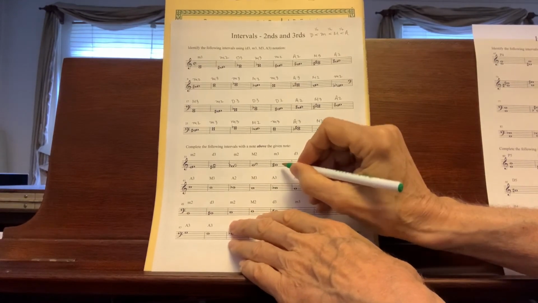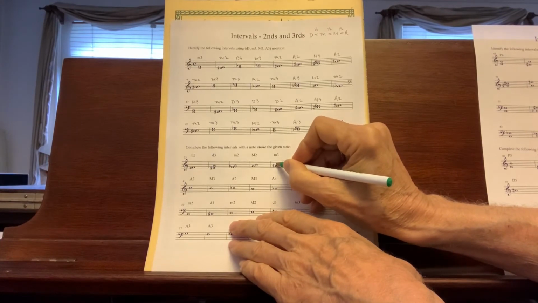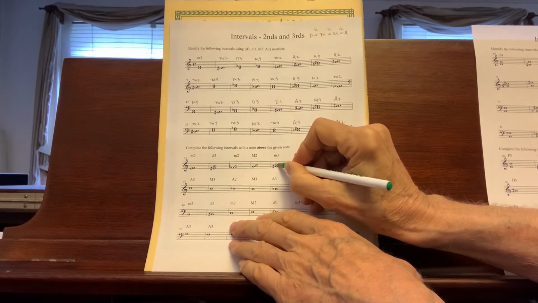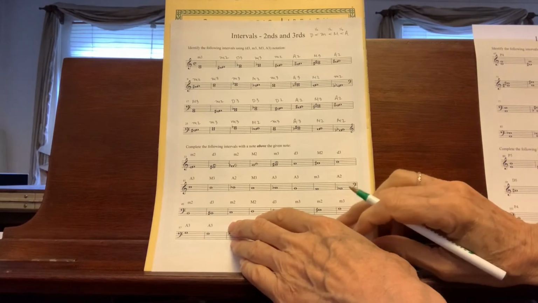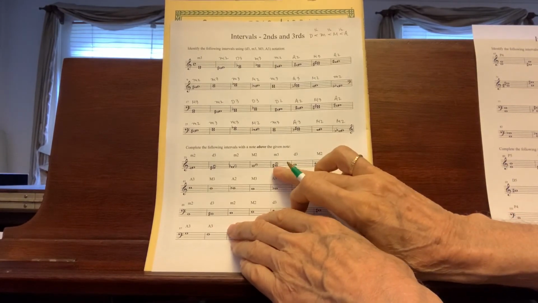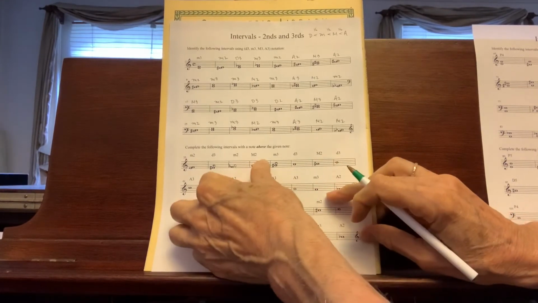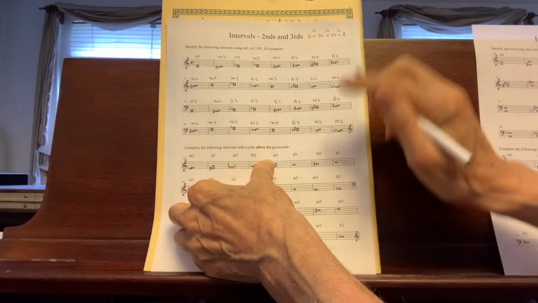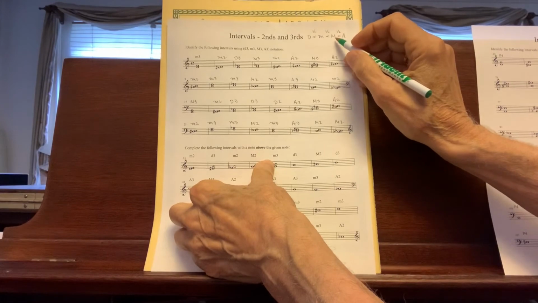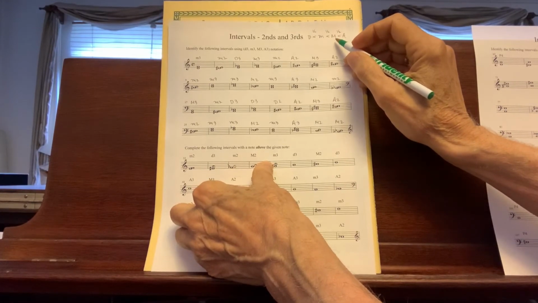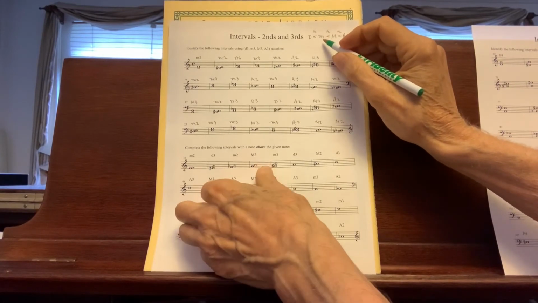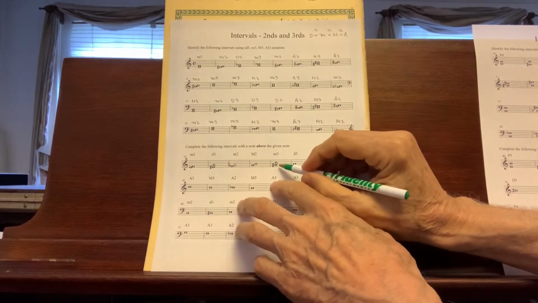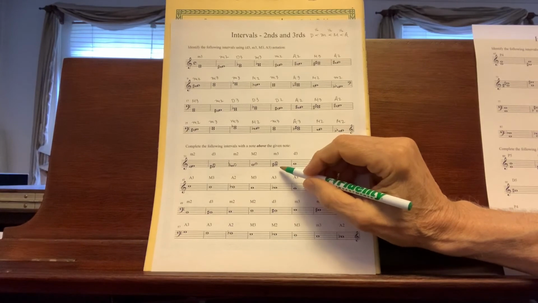Minor third above G sharp. Well, it's some kind of B. And what do we know? Well, we don't know anything. There's no G sharp scale to refer to, but we do know that G to B is a major third. G to B is major. And by sharping or raising the bottom note, I'm making the interval smaller, and therefore I have a minor third. So this is the correct answer, G sharp to B.